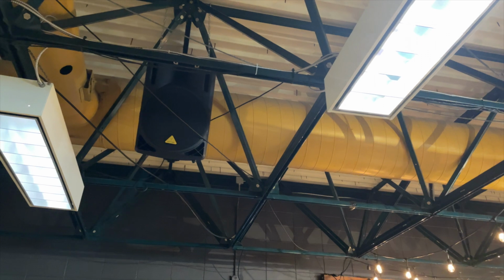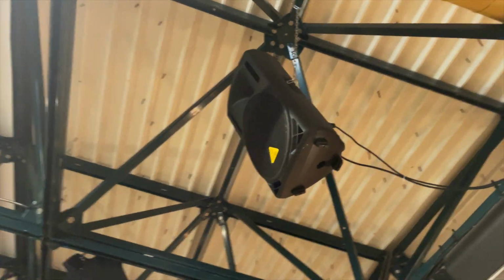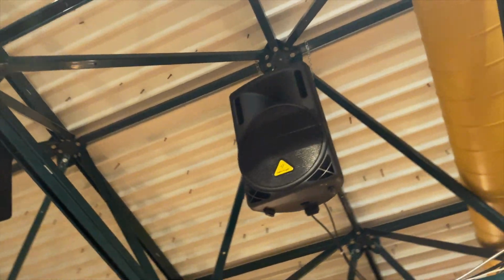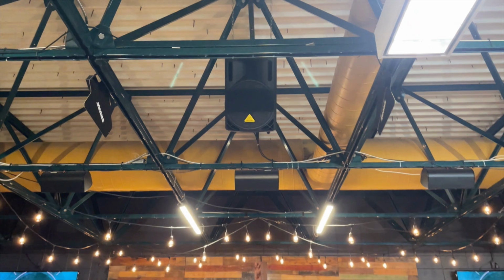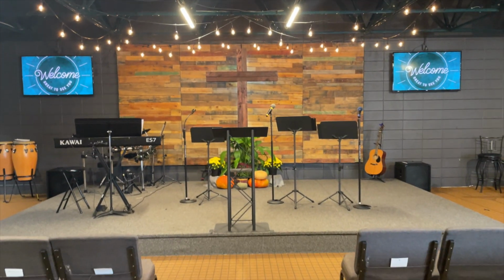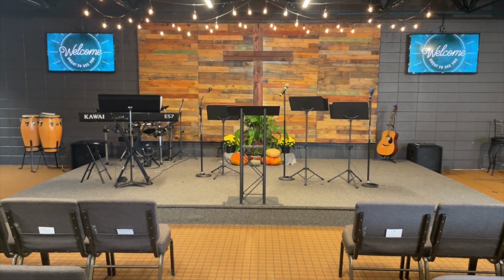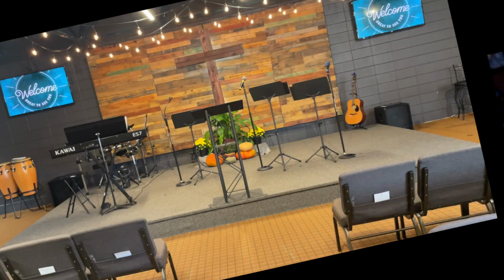We also have our mains that are hung inside the rafters as well. And we have a total of 3 mains that are hung. The digital mixer allows me to be able to either mix from inside the sanctuary or inside the sound booth. So I'm able to be mobile while still maintaining connectivity with the digital mixer. This is a perfect option for a medium to small size venue such as this.